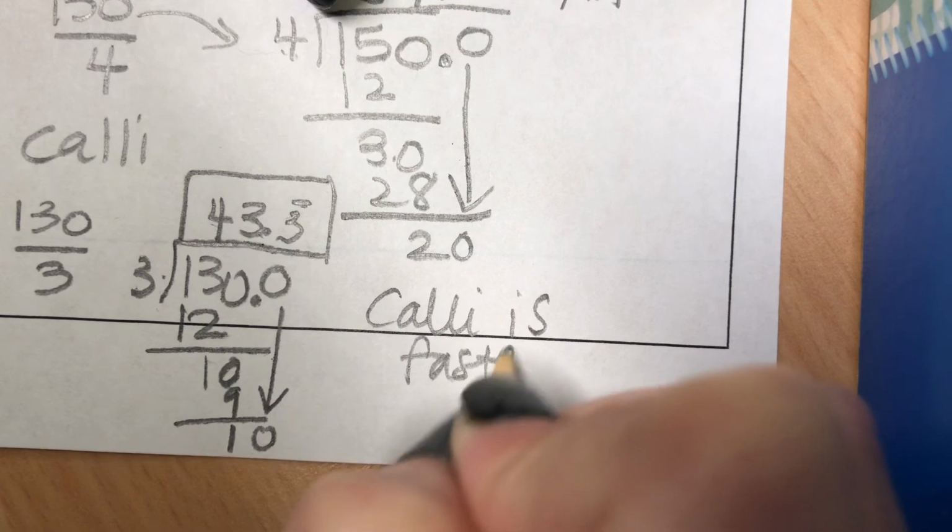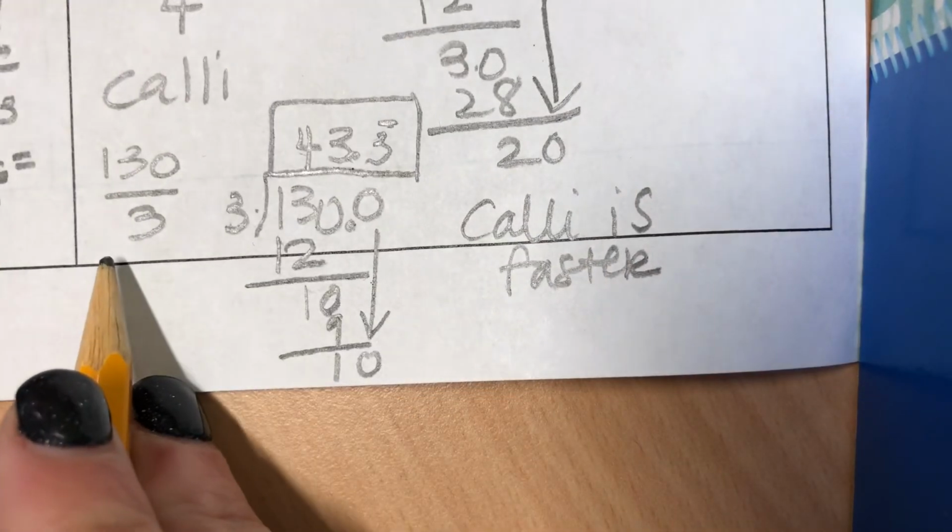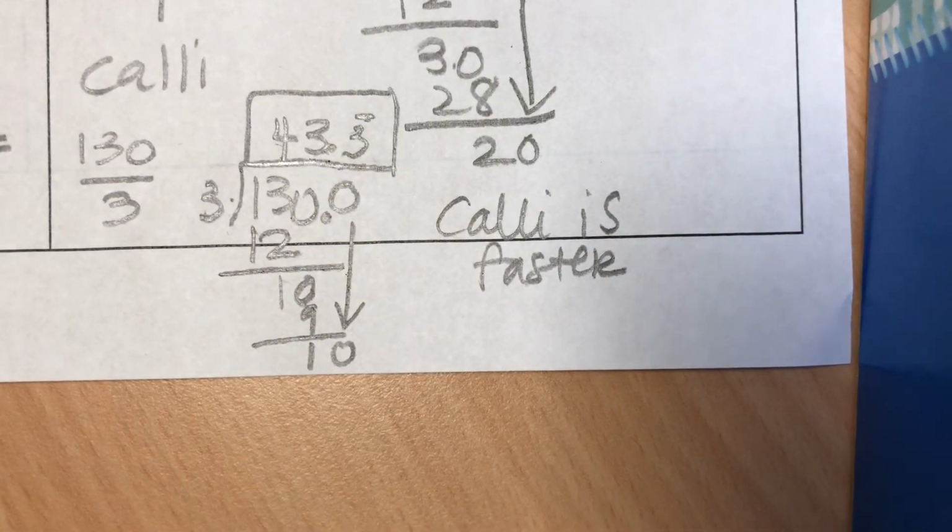And I know it's a repeating number because anytime I have a 3 here in the bottom, I know it's either going to be a repeating 3 or a repeating 6.